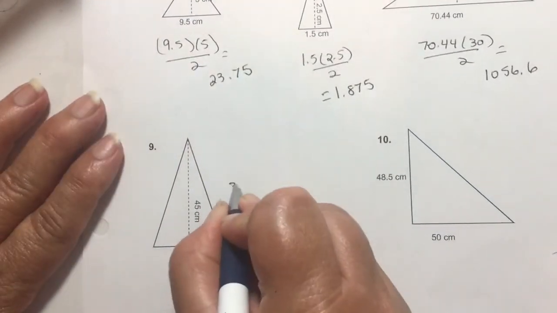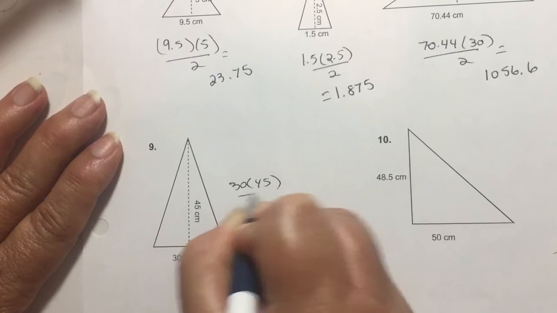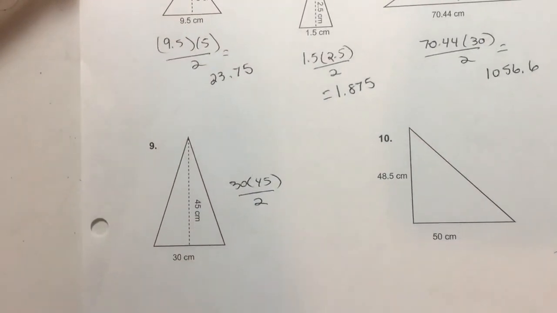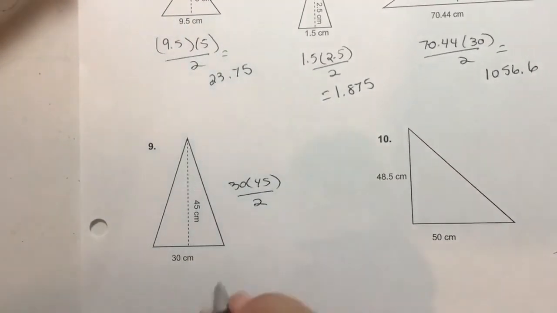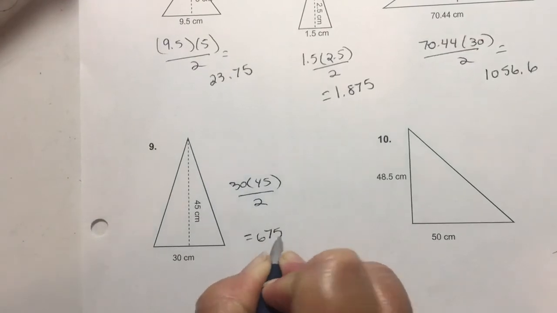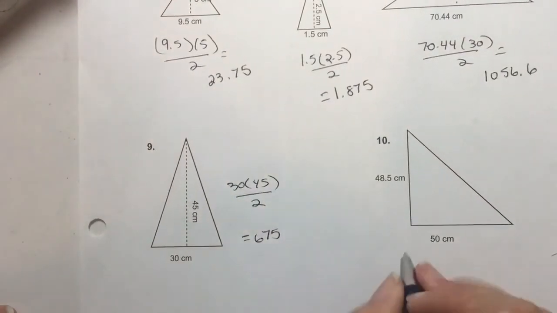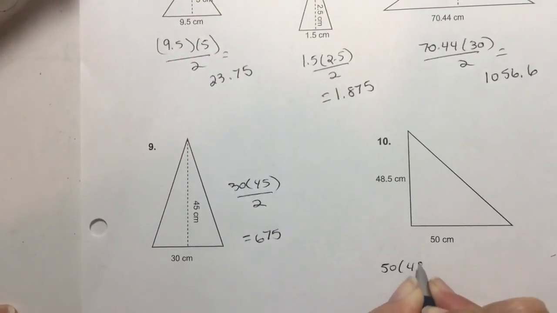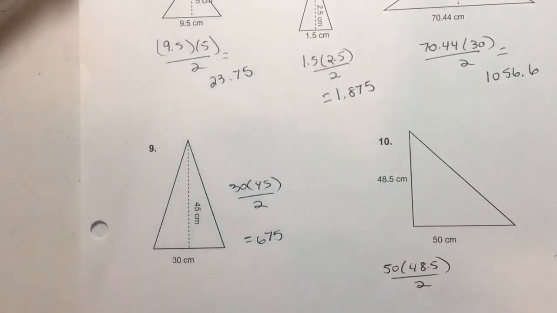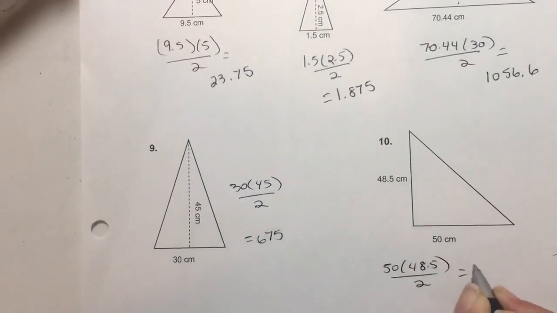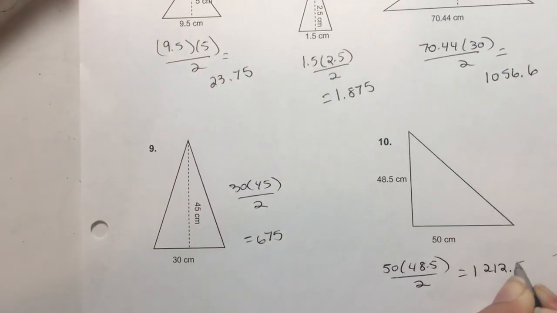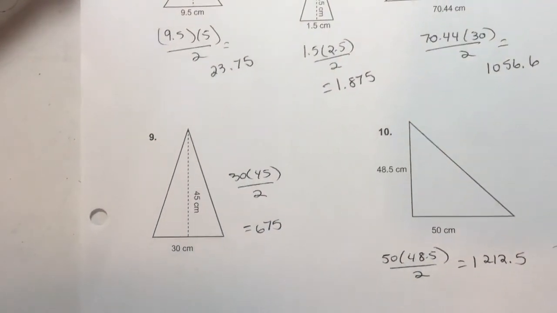Number 9, base times height divided by 2. 675. Number 10, base times height divided by 2. 1212.5.